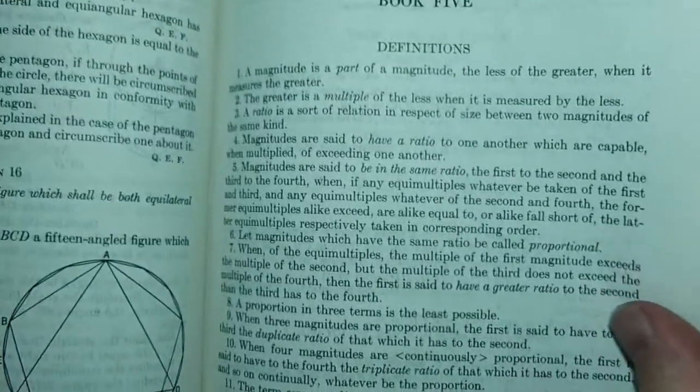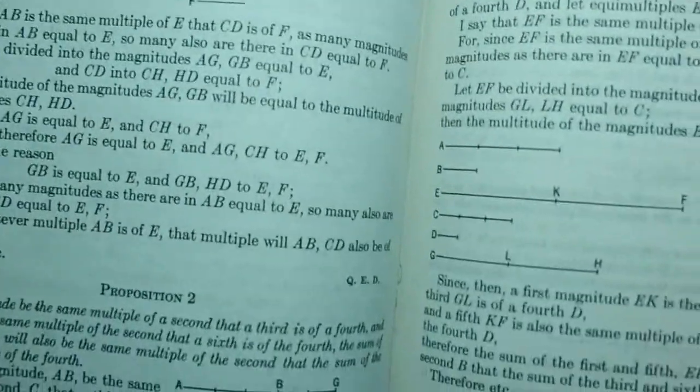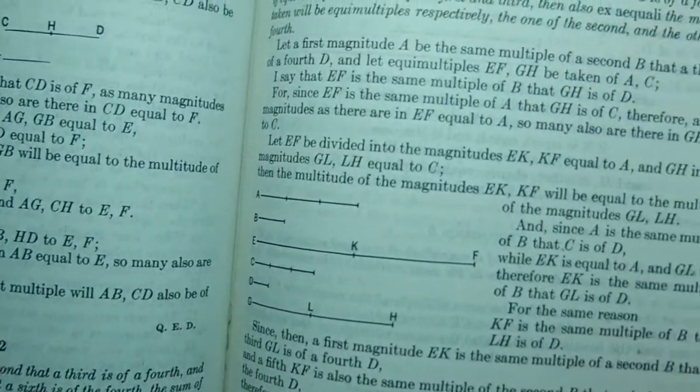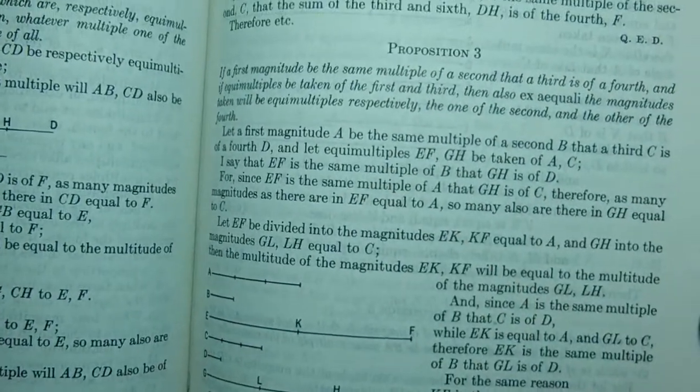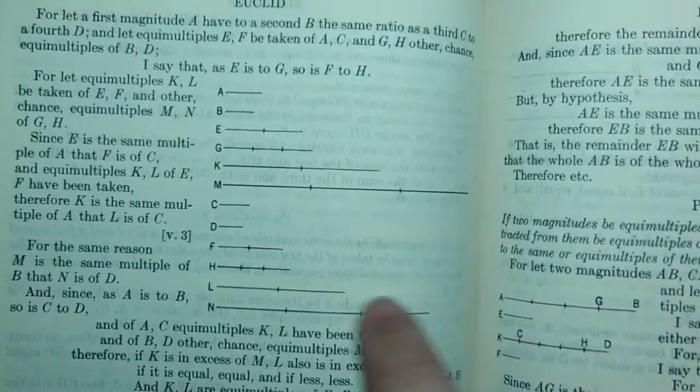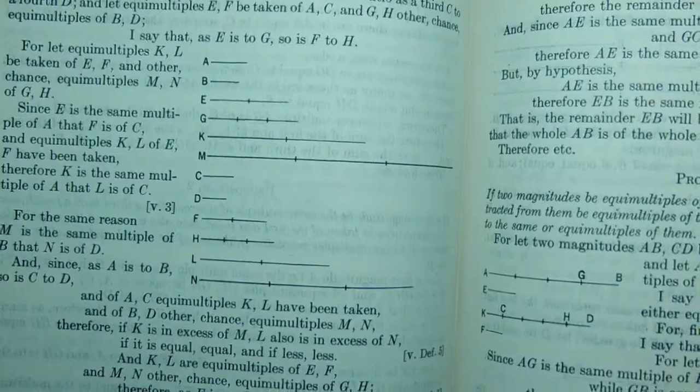Okay. If you look here, you'll notice all these segments broken into different pieces. The thing that is going on here is a bunch of propositions nailing down the number system. And the way that that is done is with the theory of proportion.